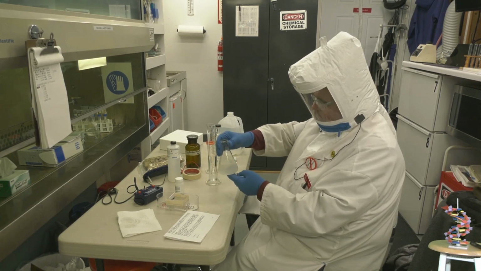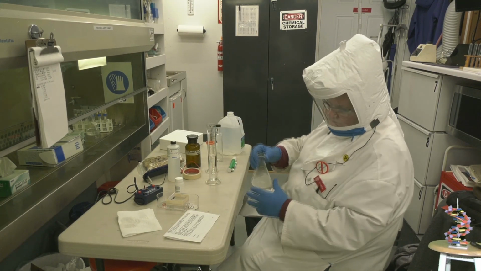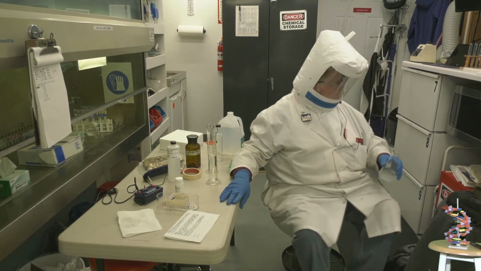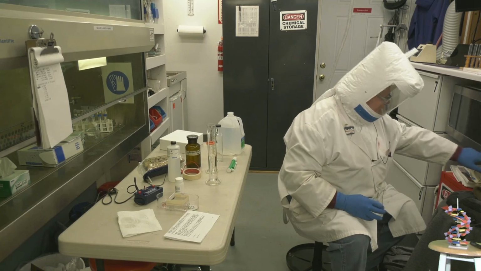Okay, so that's our agarose, but it's not a gel, and it's not dissolved. So what we're going to do is microwave it.